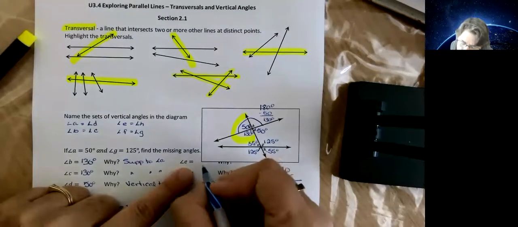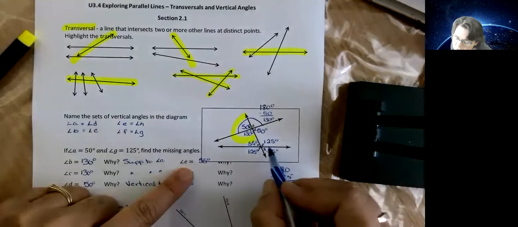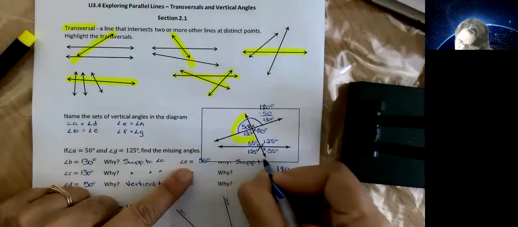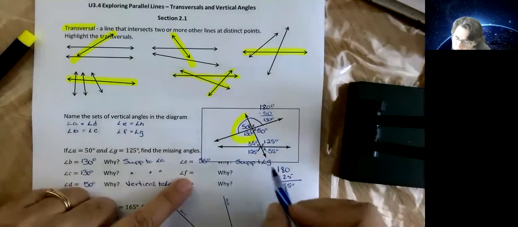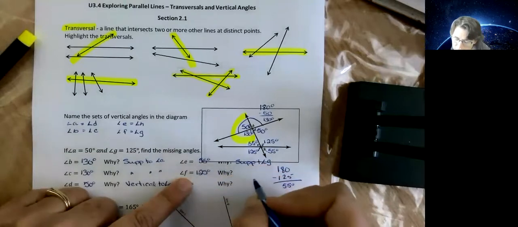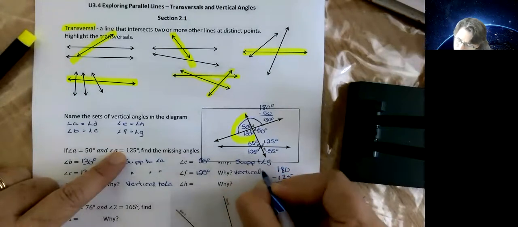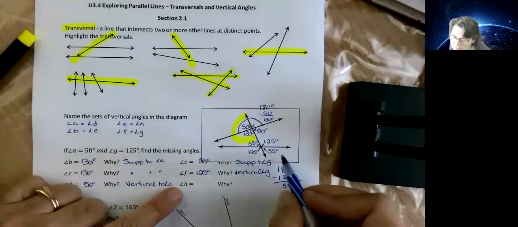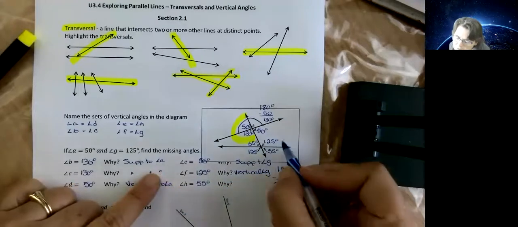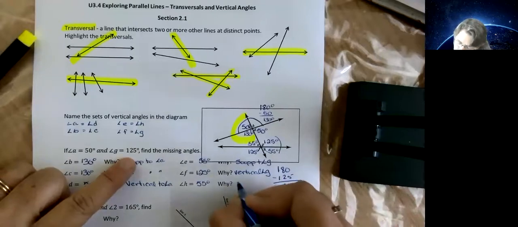So angle E was 55 degrees, and it was supplementary to G. And angle F is 125 degrees because it is vertical. Angle G and H is 55 degrees. As you can see here, we've got that nice semicircle again, supplementary to G.